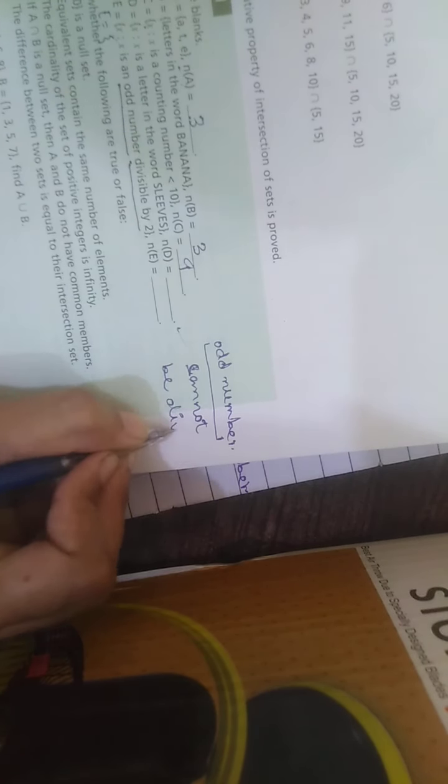It means for equivalent sets, if there are 3 elements in the first set, then there should be 3 elements in the second set. We aren't concerned with the same elements, but the number of elements should be the same. Second, equivalent sets contain the same number of elements. Yeah, it's true. It is the definition of equivalent sets.